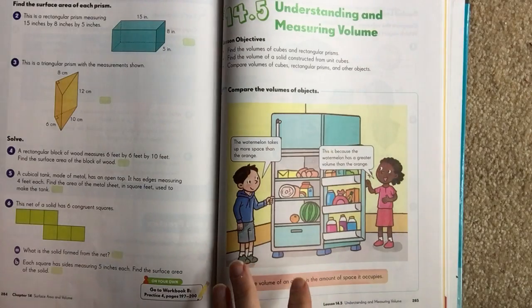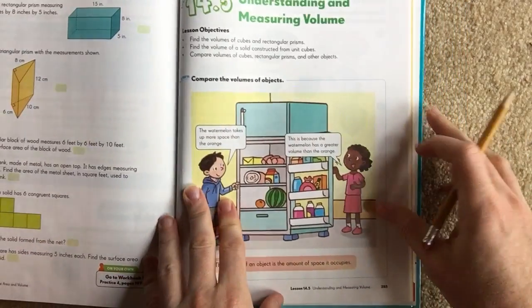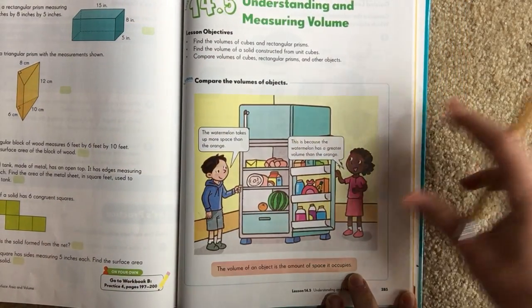But we're going to go through 14.5 and 6 and then look at what your practice is in the workbook for today. So understanding and measuring volume.